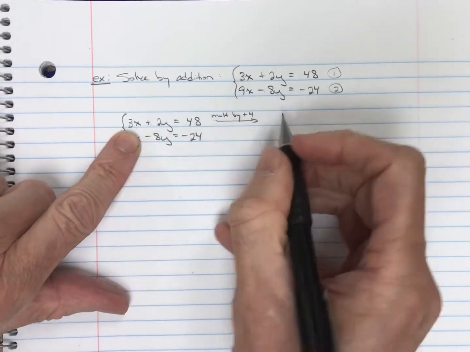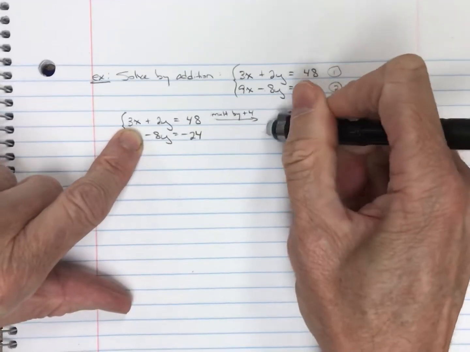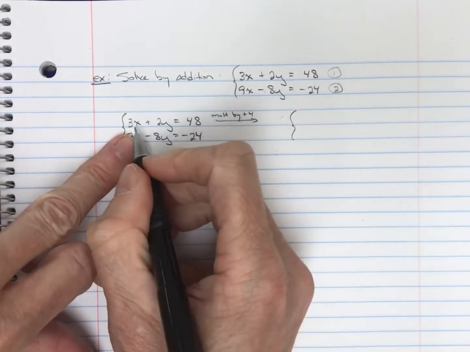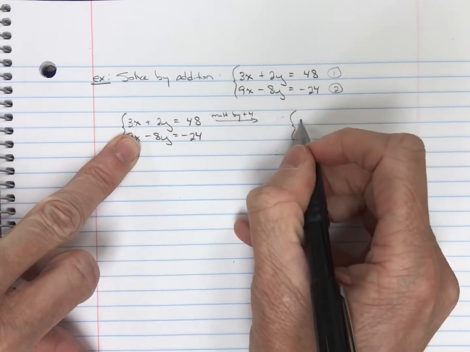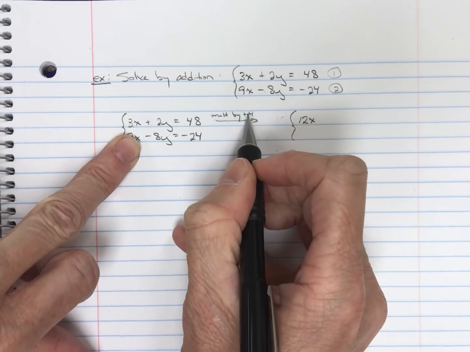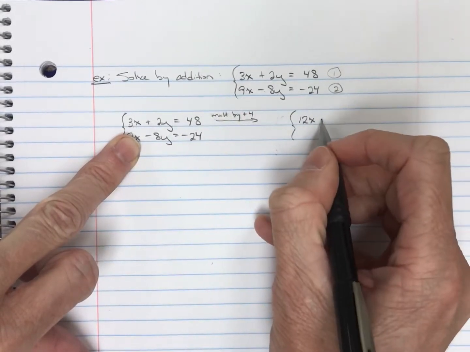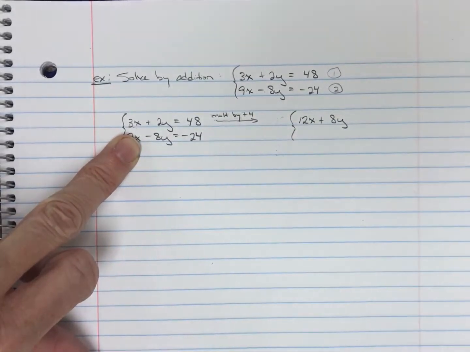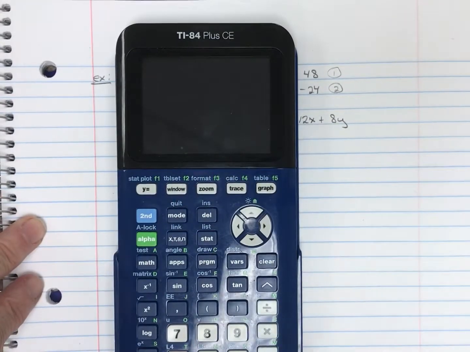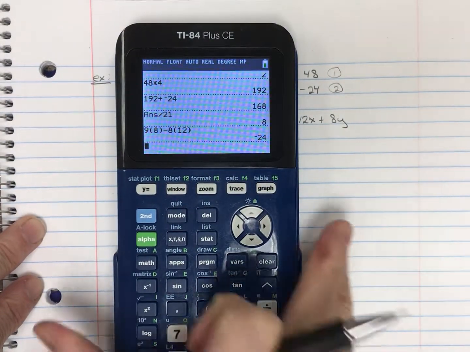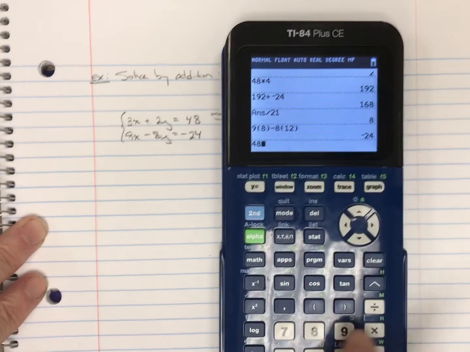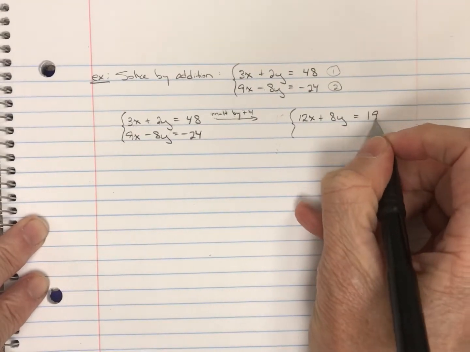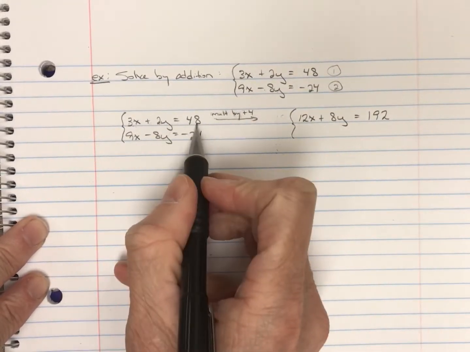My top equation now becomes, well, +4 times +3x is +12x. +4 times +2y is +8y. And +4 times 48, I have no idea what 4 times 48 is. 48 times 4, 192. So I multiplied everything on both sides by 4.